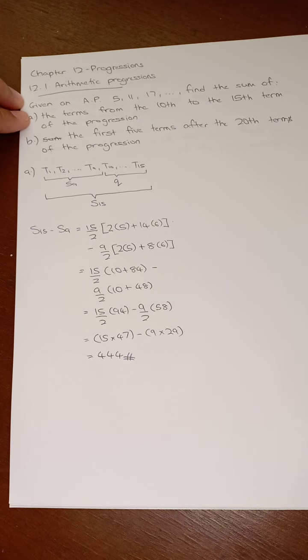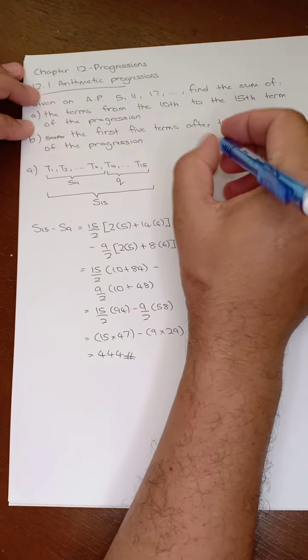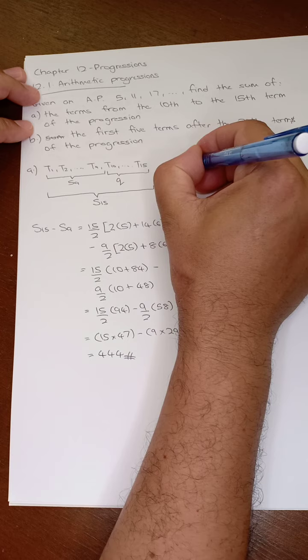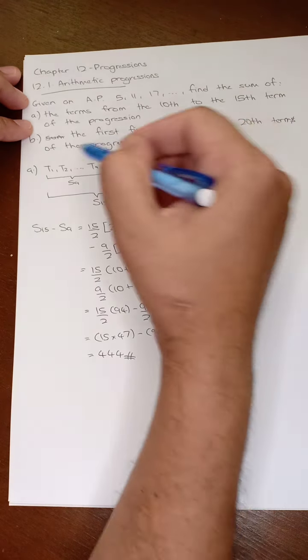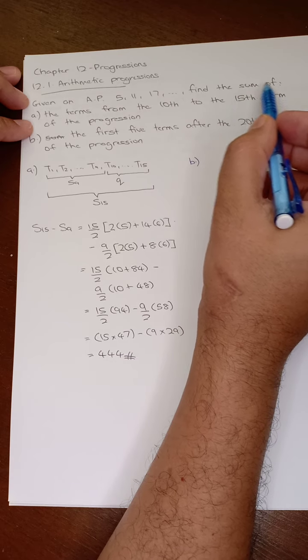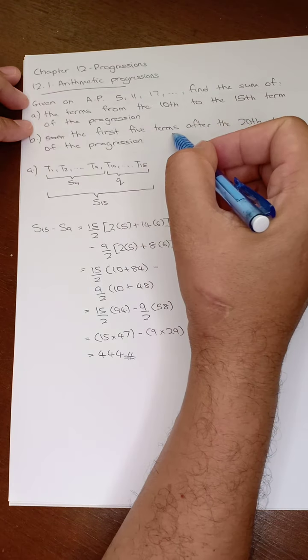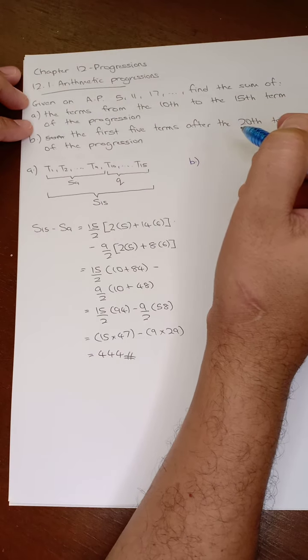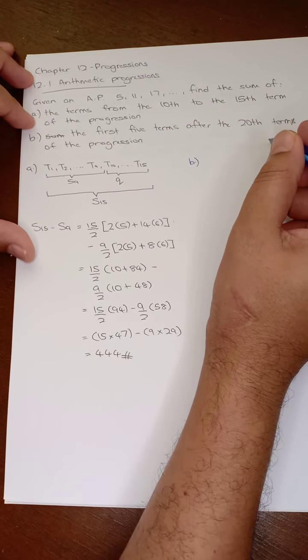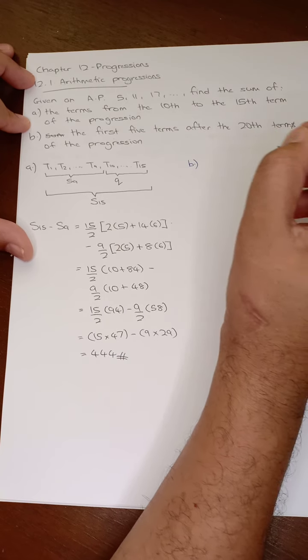Now we will move on to question B. I'll do it with a different color of pen. So question B, the first 5 terms after the 20th term of the progression. Okay, they want you to find the sum of the first 5 terms after the 20th term of the progression. So I'll illustrate again. That will make our job easier.